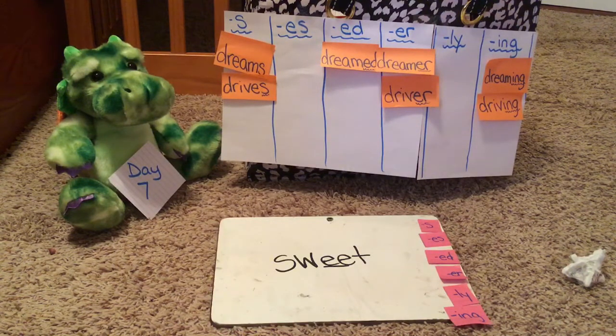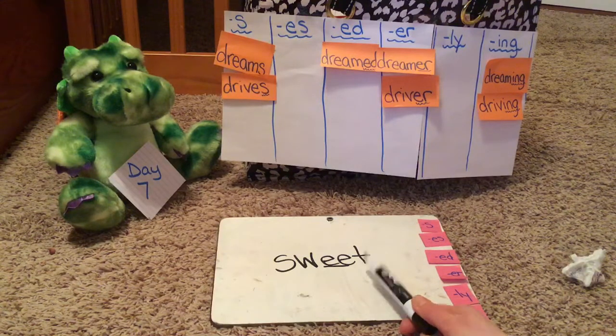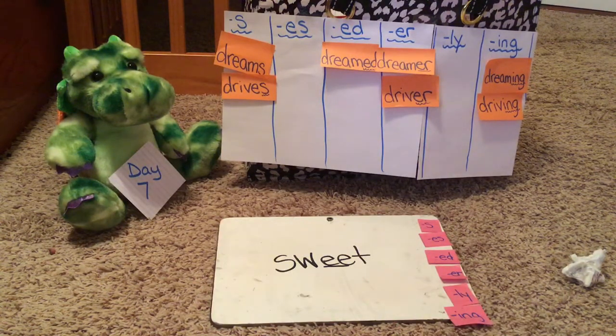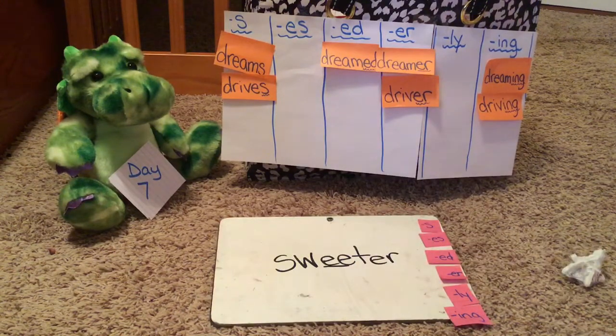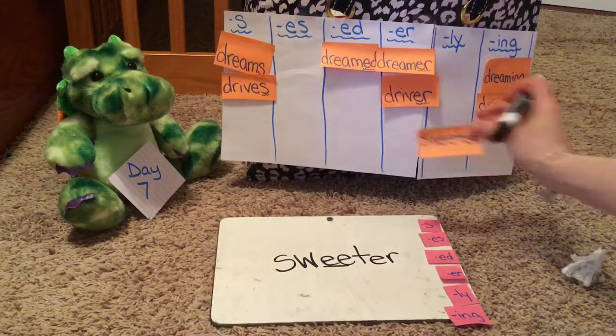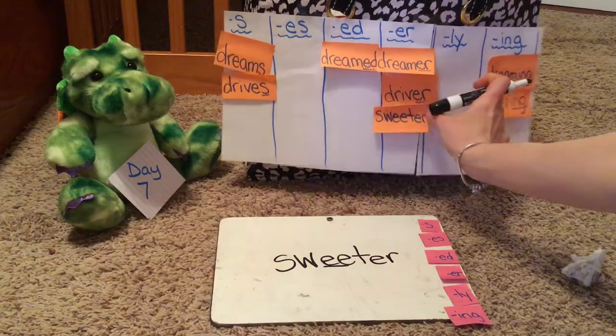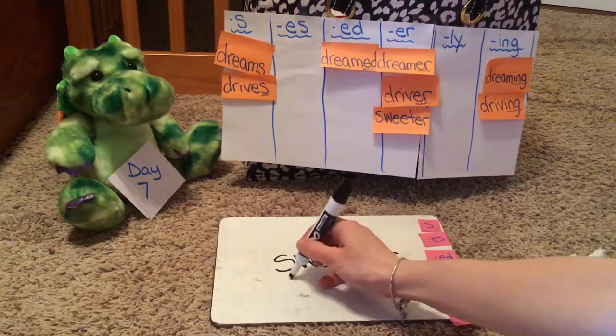All right, I want to make my word into sweeter. So look at this one. Think about what it ends in. Is that a consonant or is that a vowel? T is a consonant. So try writing the word sweeter. Okay. Since it's a consonant, all I need to do is add an ER. Sweeter. Okay. Go back to that base word, sweet.